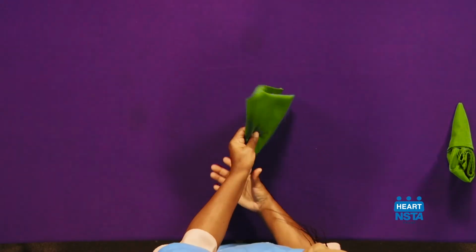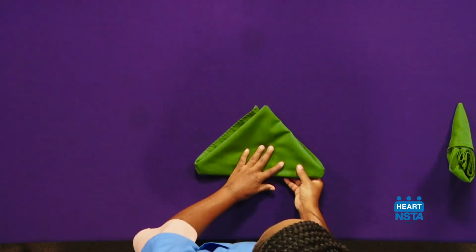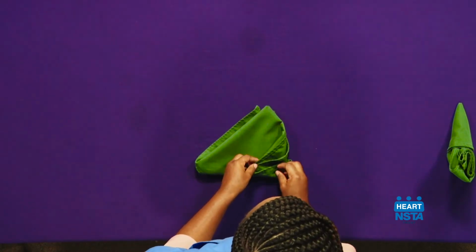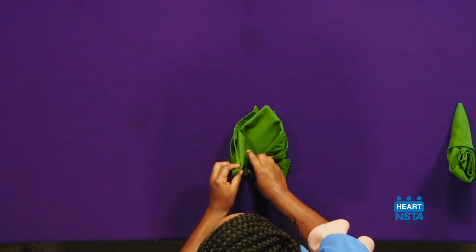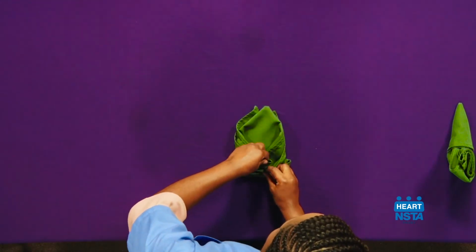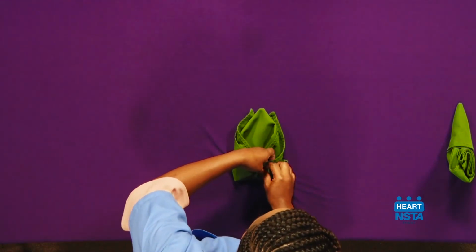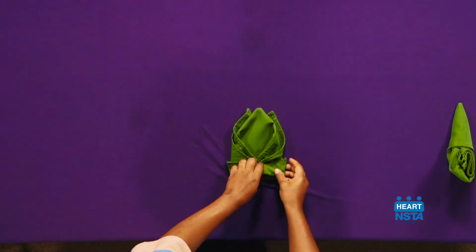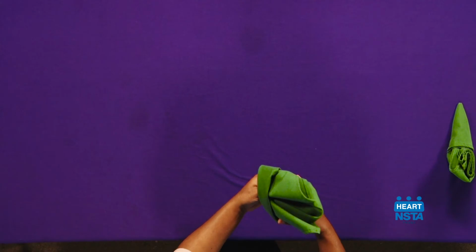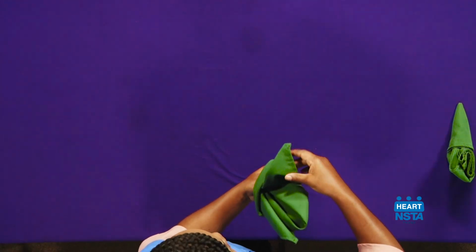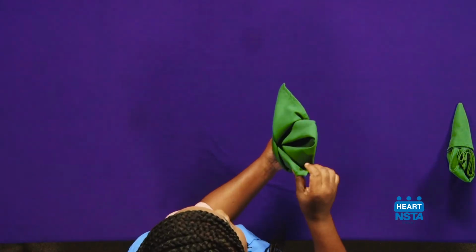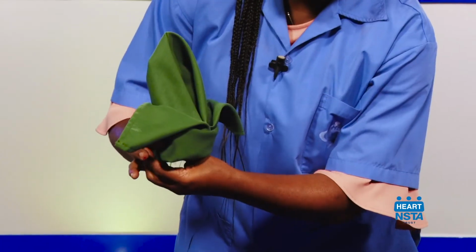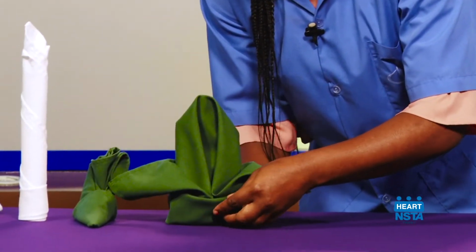Then we will flip our napkin and tuck in the ends just to make it sturdy. Now we will just simply make our flaps. And there, your bishop hat.